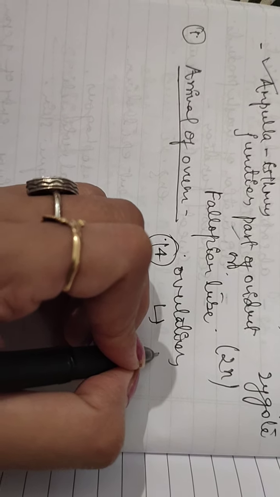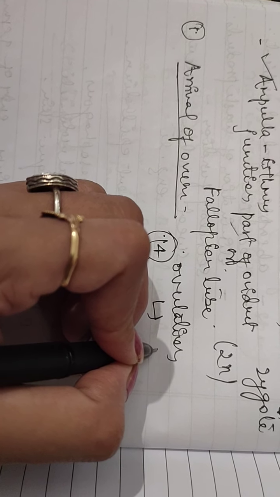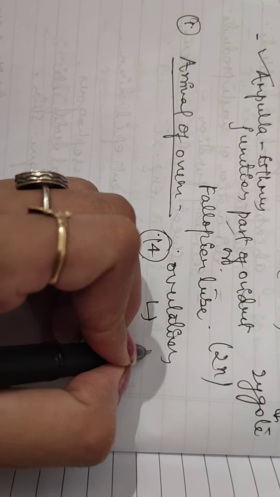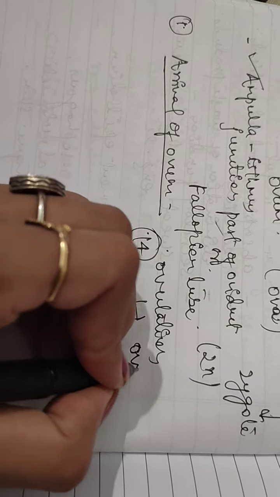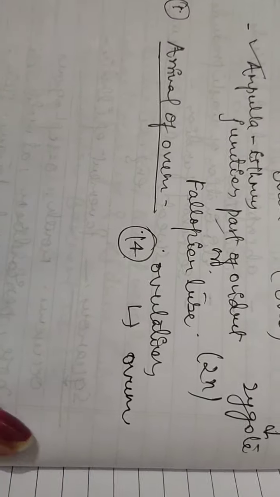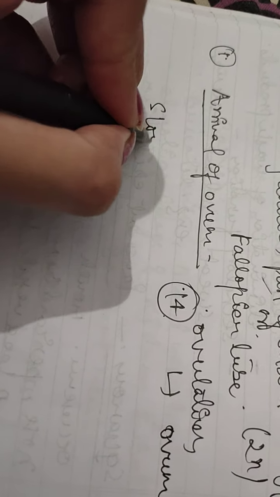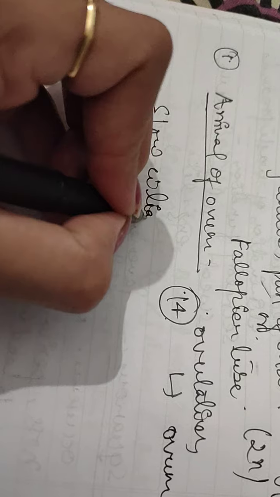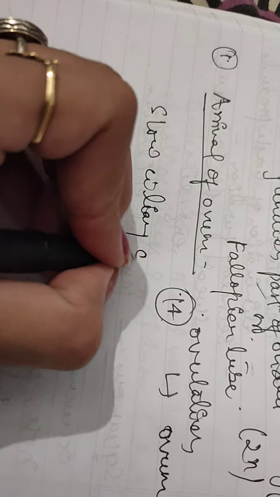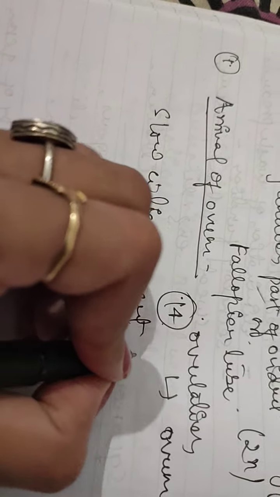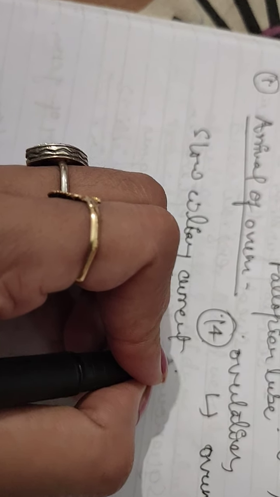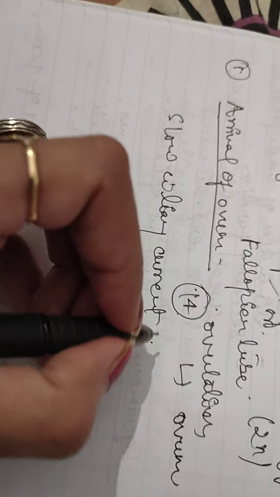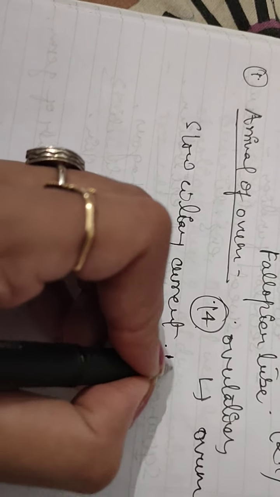The ovum in the secondary oocyte state is released from the ovary, and due to slow ciliary movement, the released ovum passes into the nearby oviduct through the fimbriae.